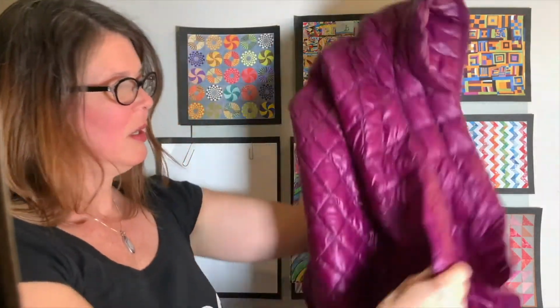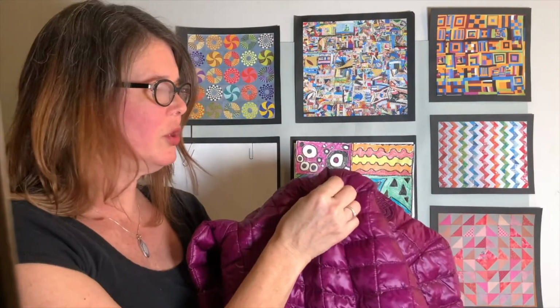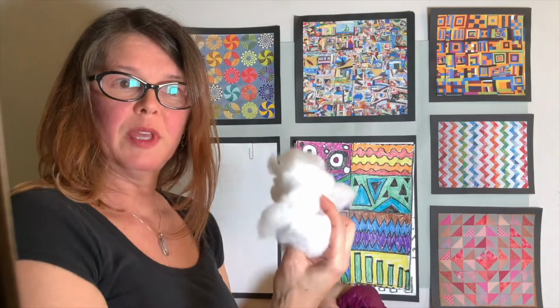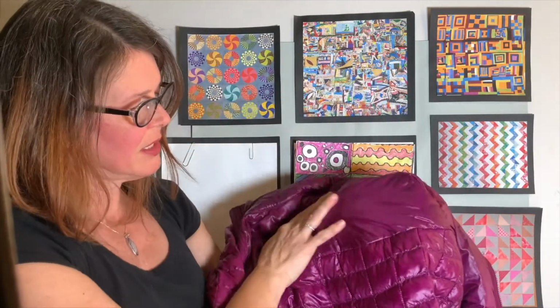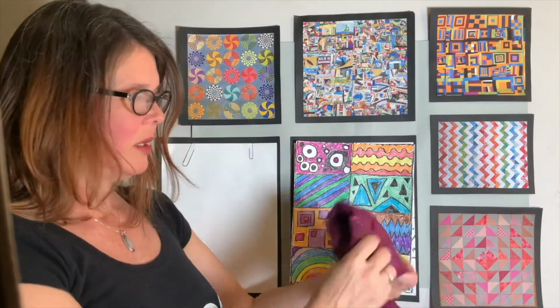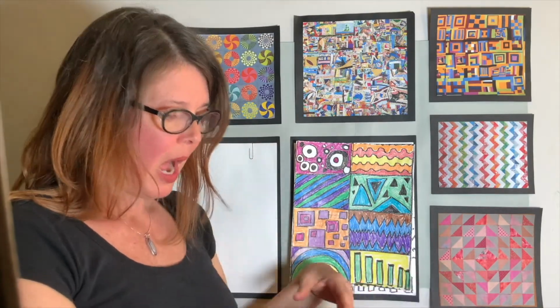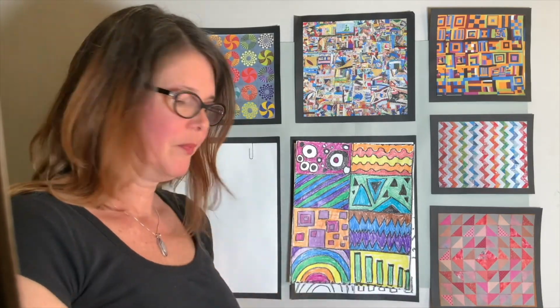I want to show you this quilted jacket. Look, can you see the stitches? It's got 3 layers too. It's got an outer layer. It has the stuffing on the inside, and then it has the inside layer. You can see that this jacket has the stuffing in it. It's puffy. This is my winter jacket. It keeps me warm. I would not wear this jacket in the summer, right?